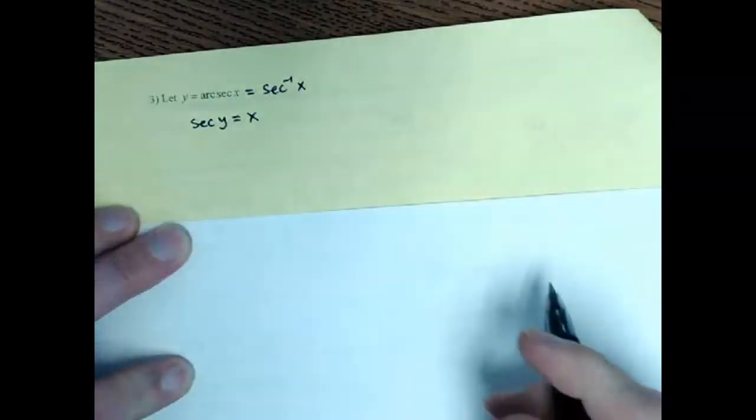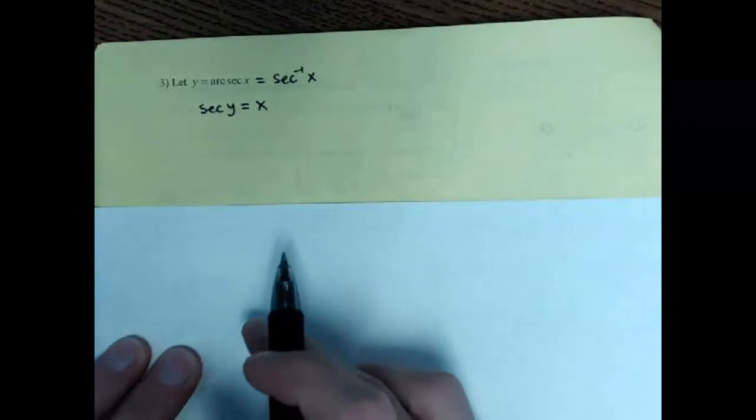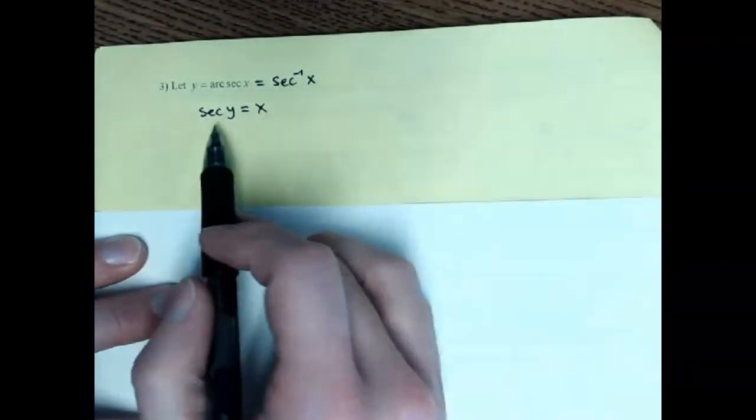Okay, so here we go. We've got secant inverse of x. So that means secant of y is equal to x. Now, you could use this ratio to build yourself the little reference triangle. Well, that's great. And then you could go through and you could take the derivative, but you know the derivative of secant is going to be secant tangent. So you have secant y, tangent y, y prime is equal to 1.